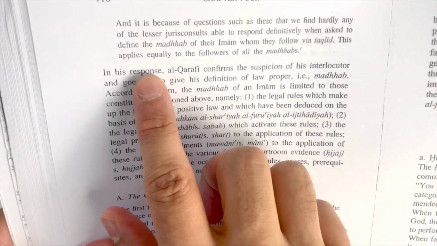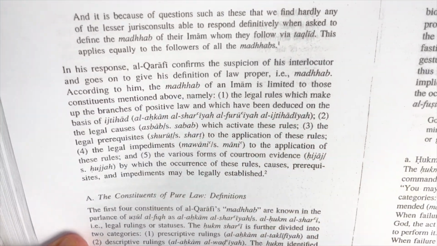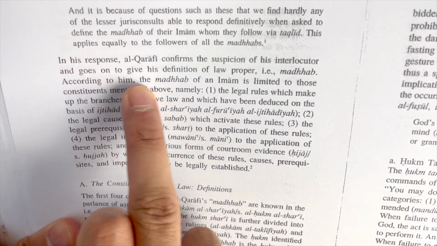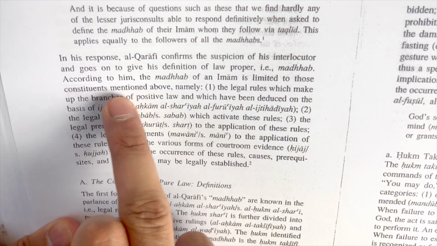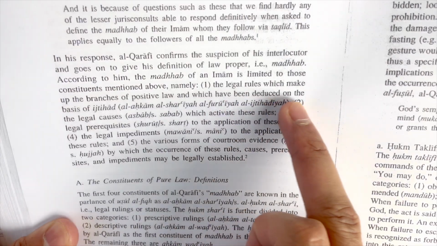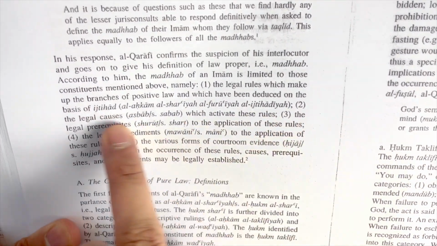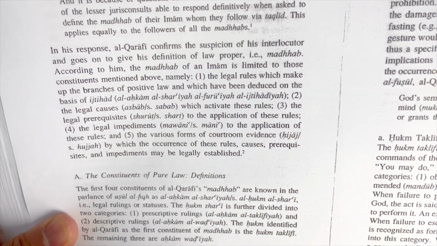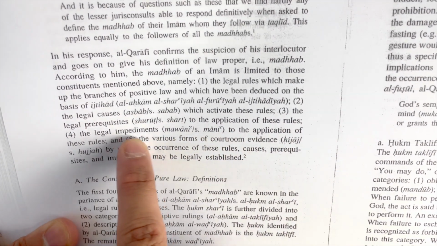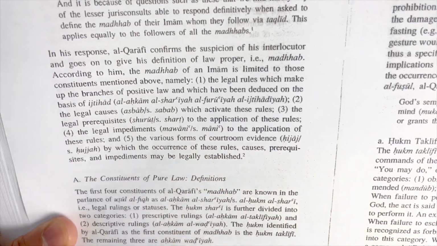So firstly, on page 114, well, just to look at page 116, he will kind of cover it anyway. According to Al-Qarafi, the madhab is limited in how much you can use it. The madhab of an imam is limited to those constituents mentioned above, namely: Number 1, the legal rules which make up the branches of positive law and have been deduced on the basis of ijtihad. Number 2, the legal causes, asbab, what activates rulings. Number 3, the legal prerequisites, shurut. Number 4, the legal impediments. And number 5, the hujaj, the evidences. So this is really, really important.